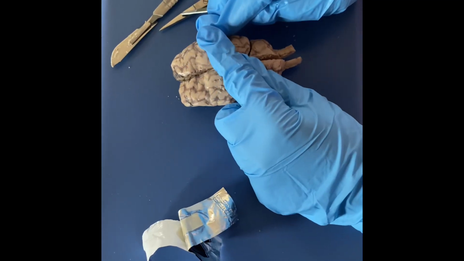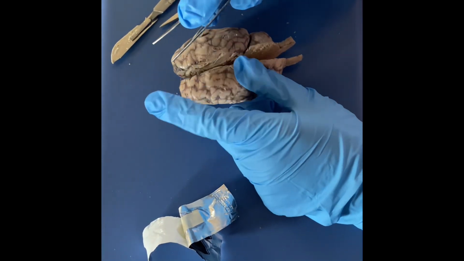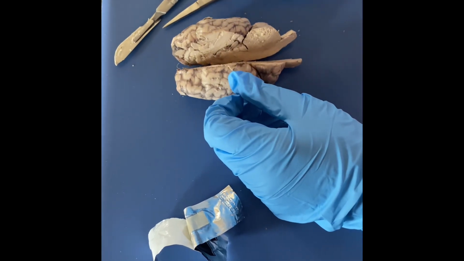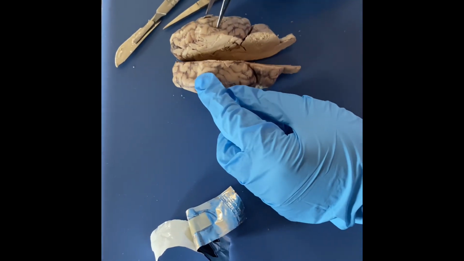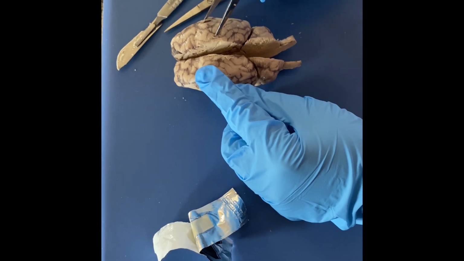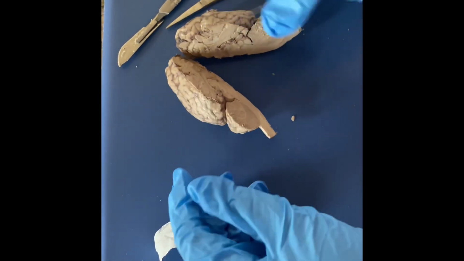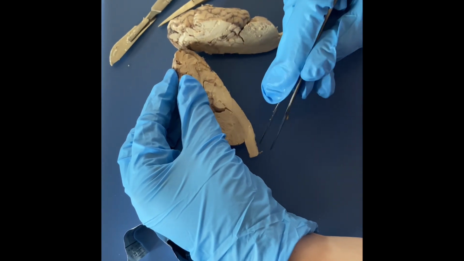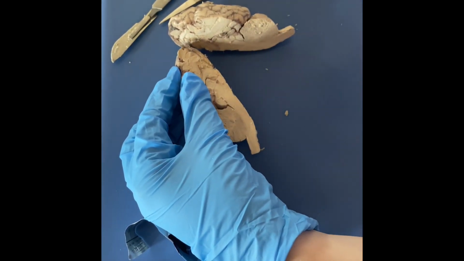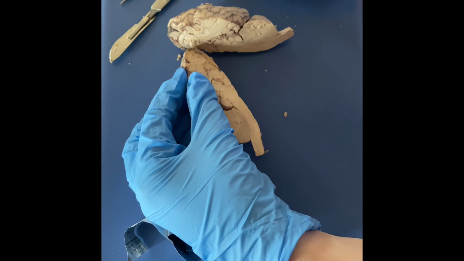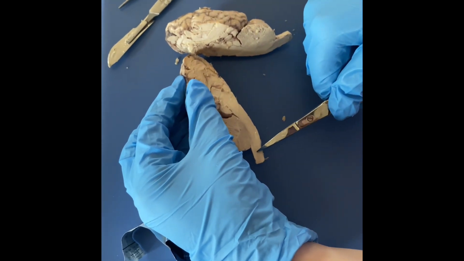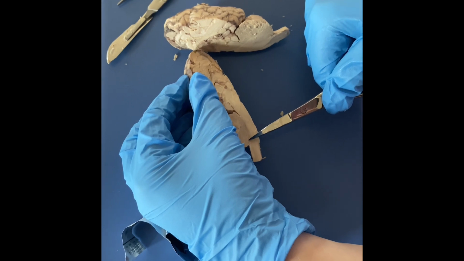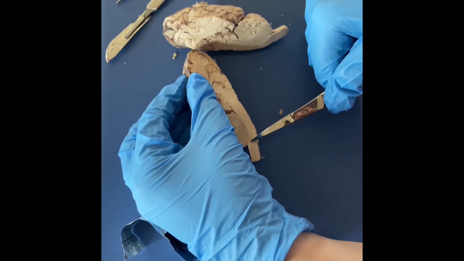So I've cut here along this longitudinal fissure, and then on each side is the cerebrum, or the two hemispheres of the brain. And then once you open it up, you can look in here and see the different structures. So here's the spinal cord, right? I'll point to it with these. Here's the spinal cord right here. And then we've got the central canal right here in this area.